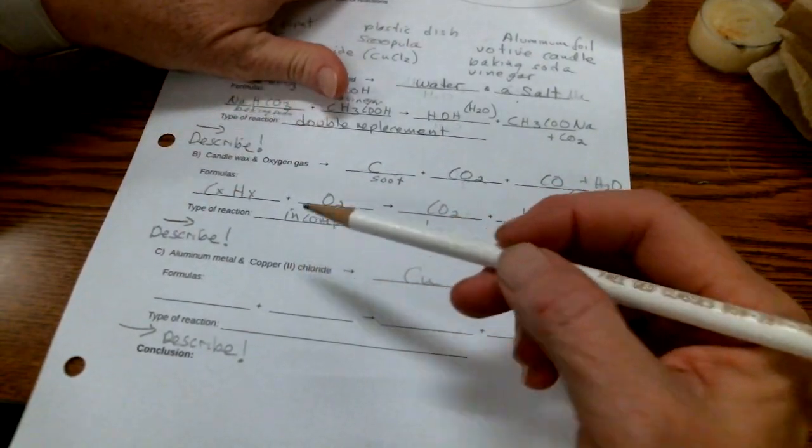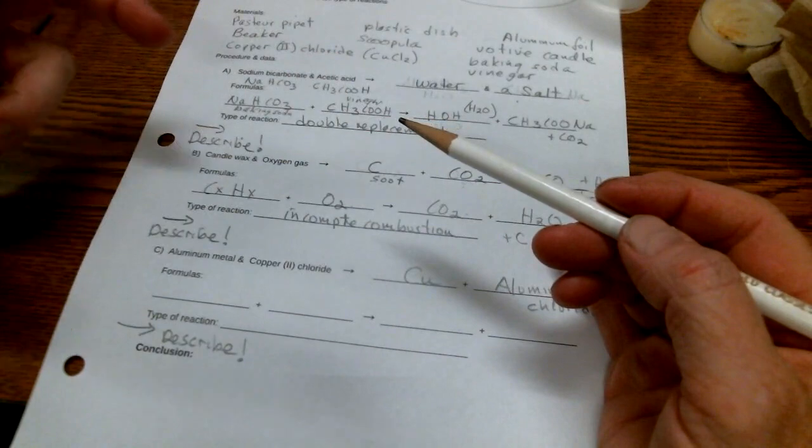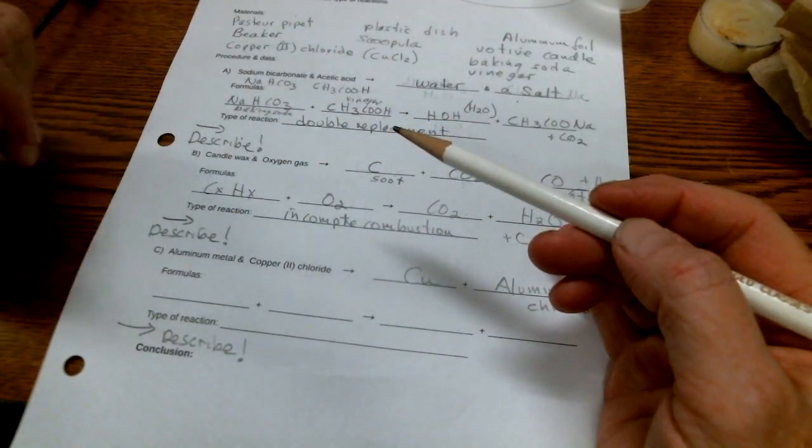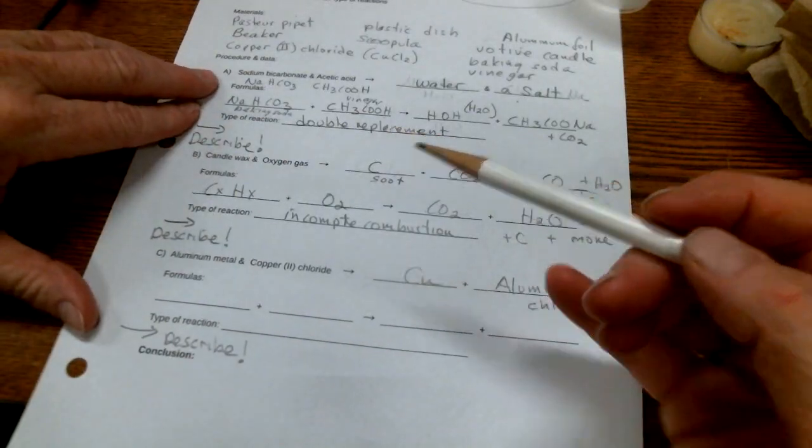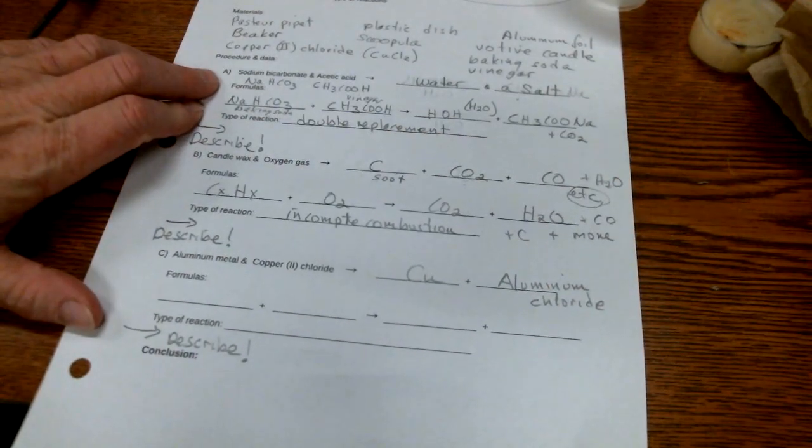Did you notice heat, color change, odor change? Like, did you smell anything? So anything that you can do to describe that.